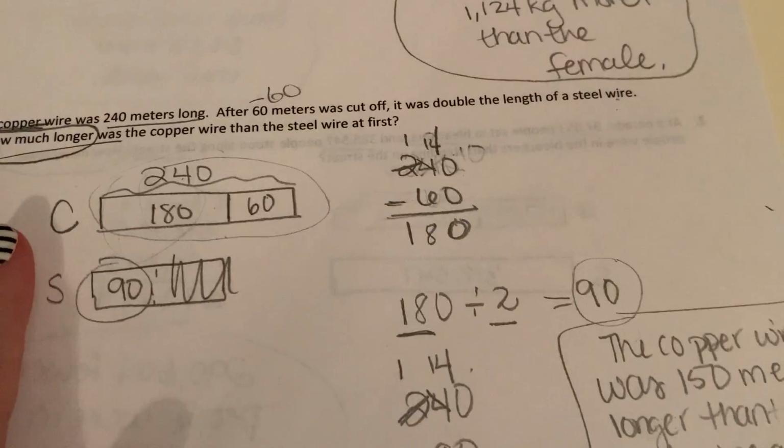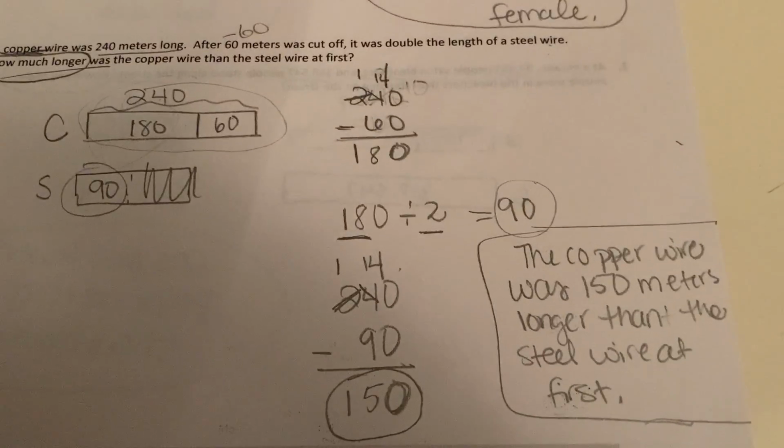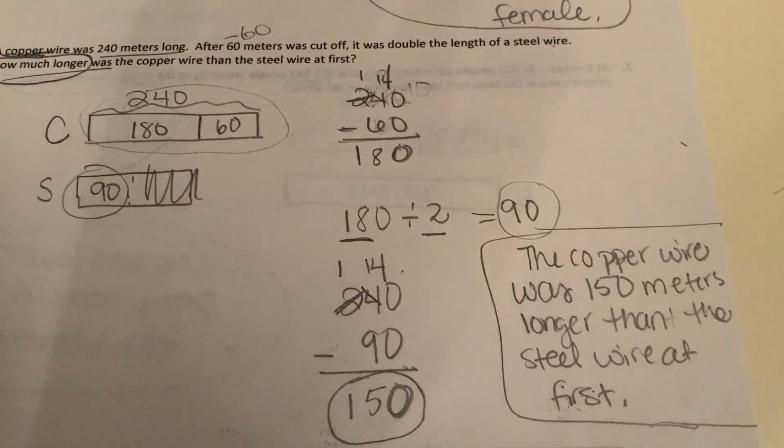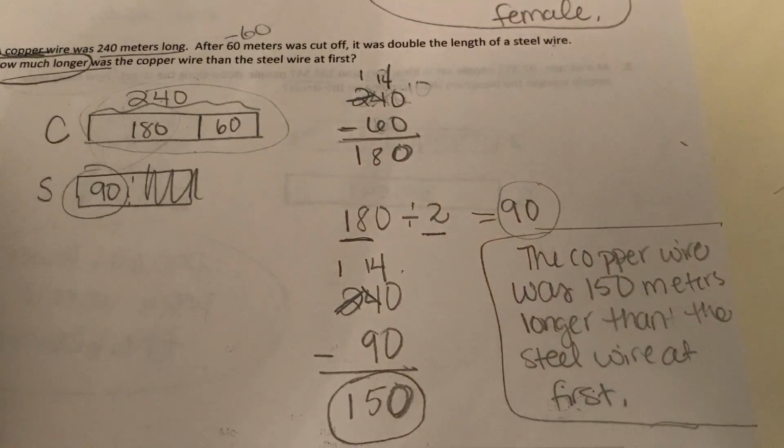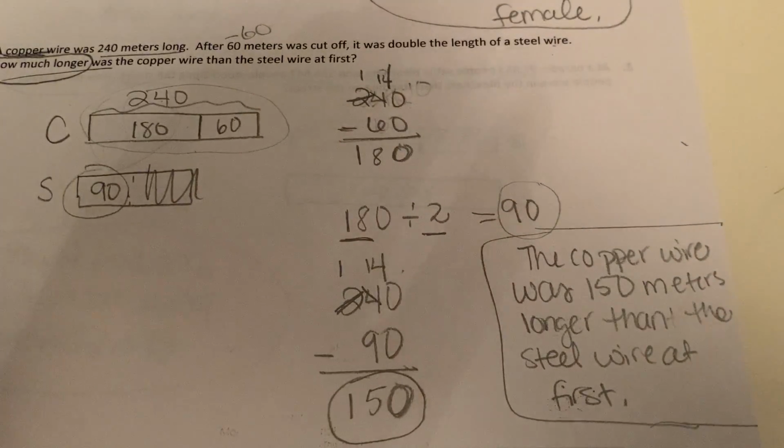All right, I hope that made some sense. If it didn't, it's okay. We can always practice some more. So what you're gonna do is do your exit ticket next.